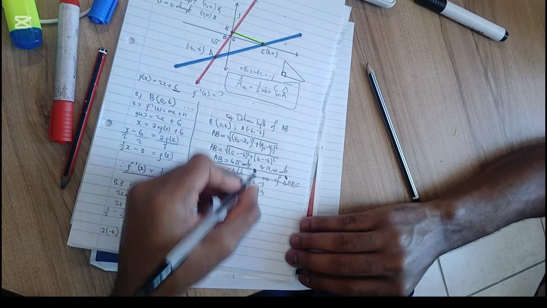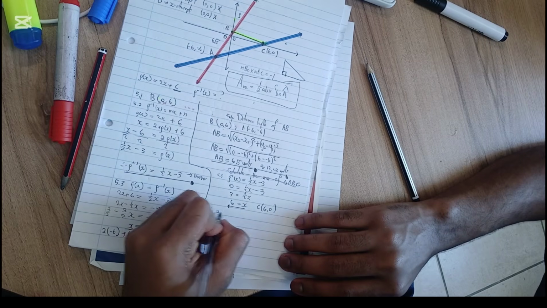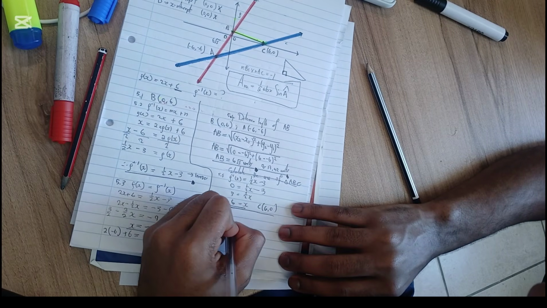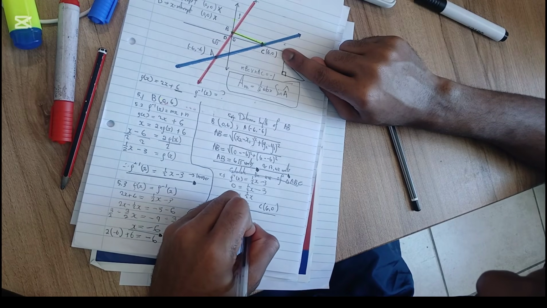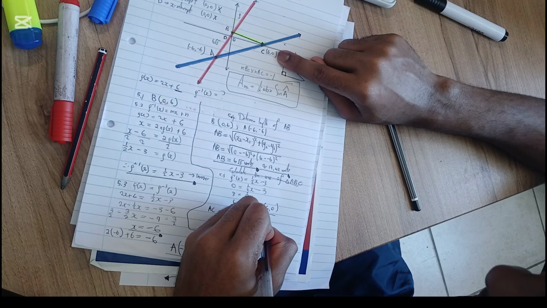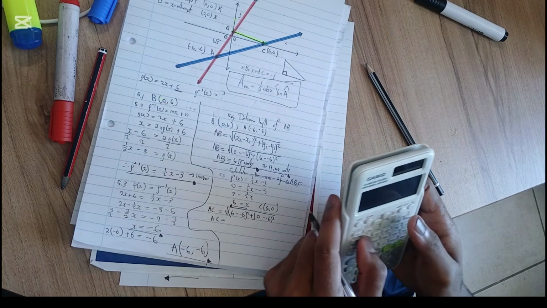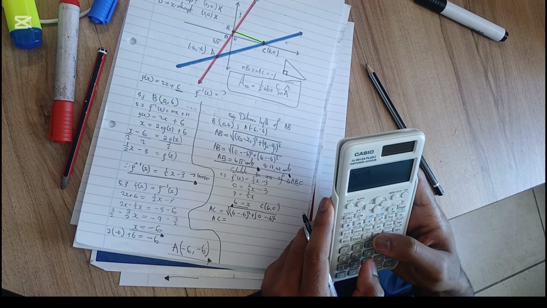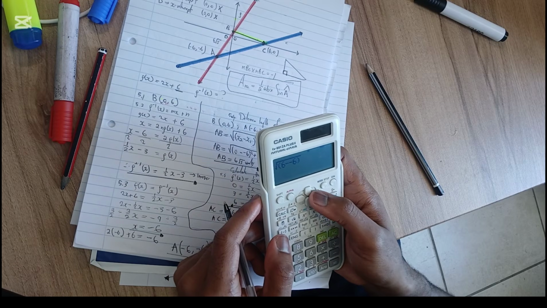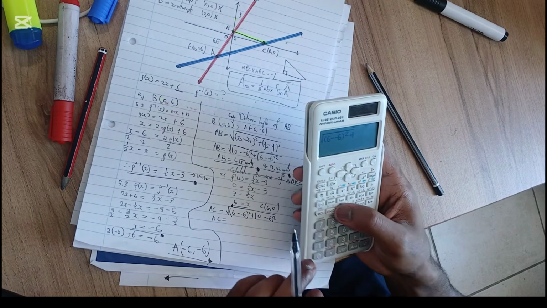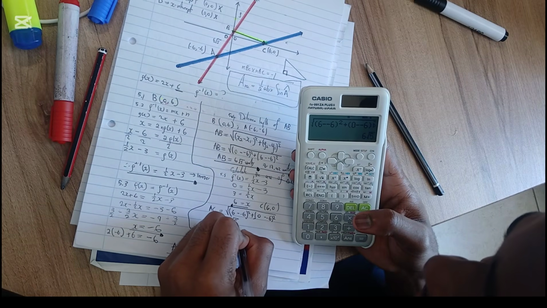So now we can determine the length AC. AC is equal to, I don't have to write the formula again, guys, come on. It's going to be the square root of 6 minus 6 squared plus 0 minus 6 squared, and therefore AC, I think it's going to be the same as AB. 6 minus 6 squared plus 0 minus 6 squared. Yes, it's 6 root 5 units.